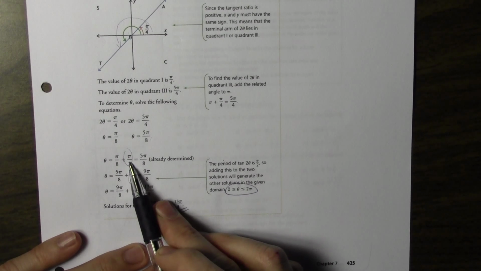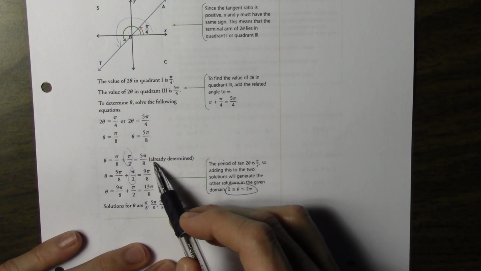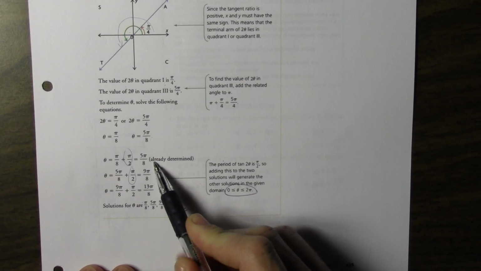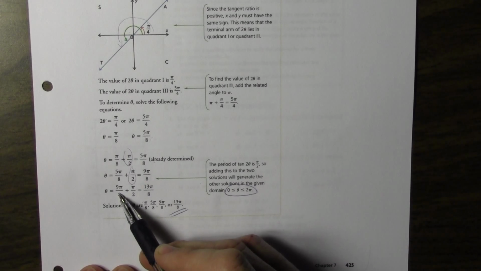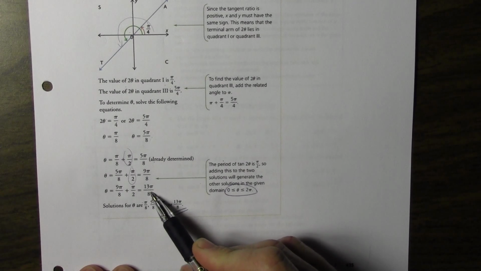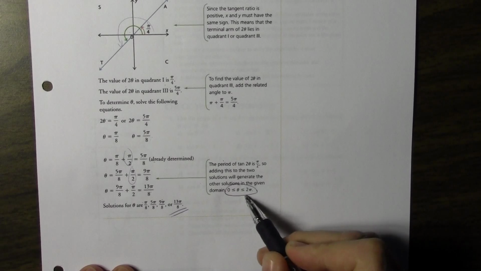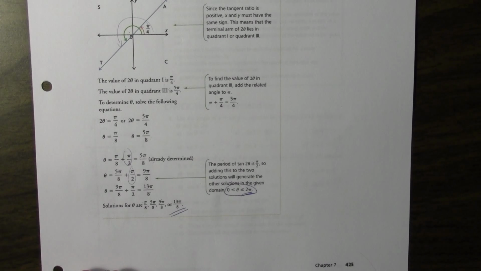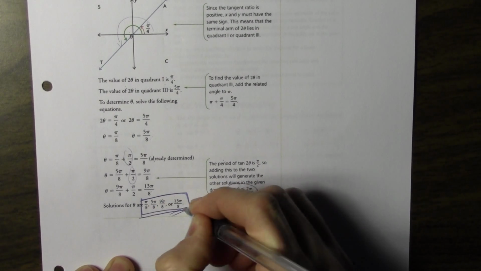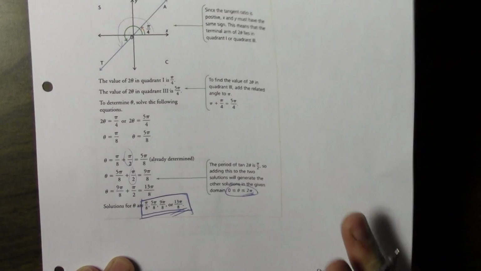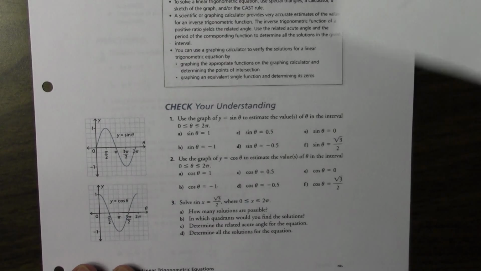If we take the first value and we add pi over 2, we get the second one. That's why it says already determined. We take the second one, we add, we get 9 pi over 8. We take that value, we add, we get 13 pi over 8. And we don't keep going because we would be beyond 2 pi if we added it again. Okay? So these are our values. Any questions? All right.